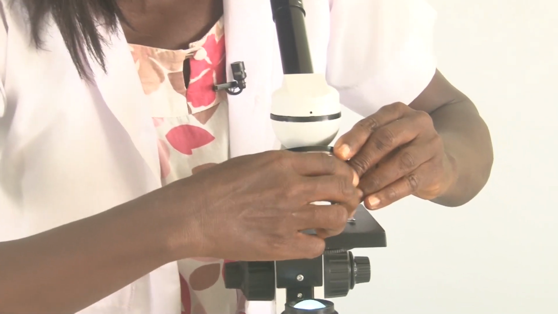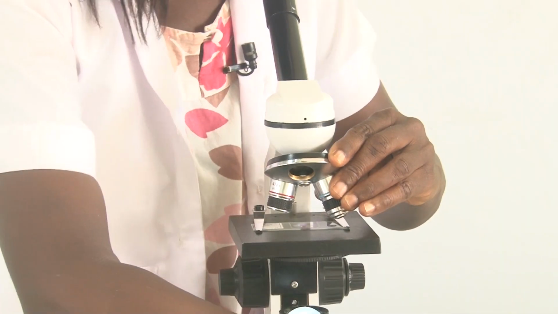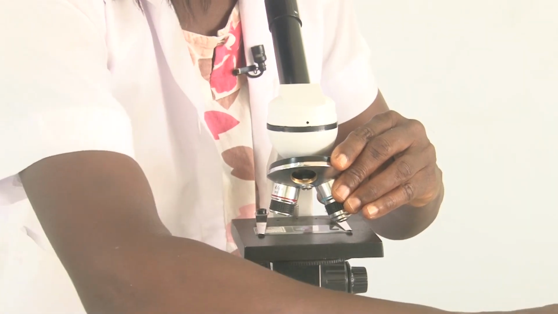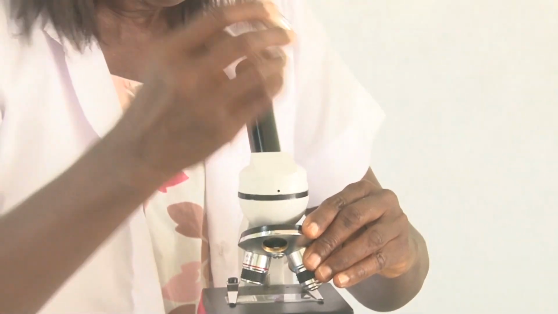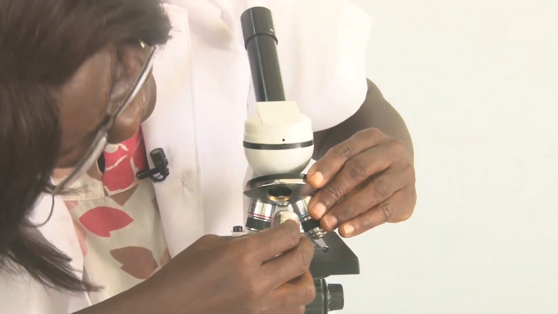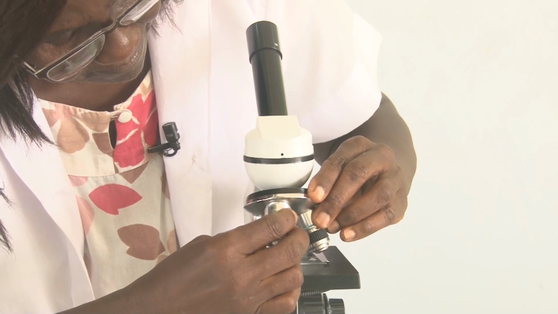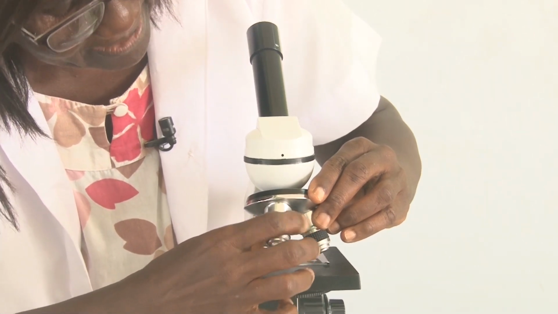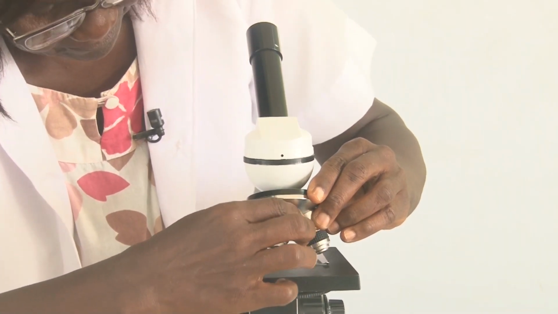Take it off and fix in its place the oil immersion objective lens. So this is the oil immersion objective lens. Fix.